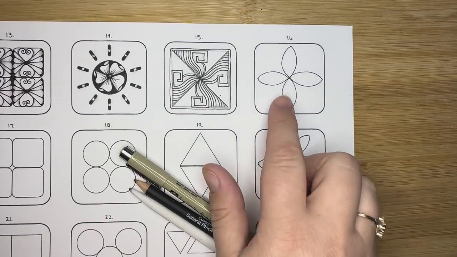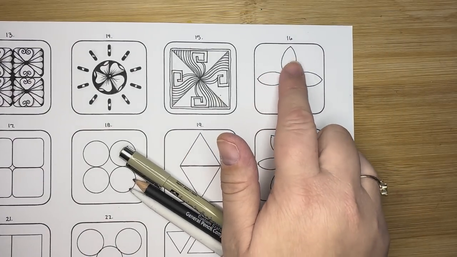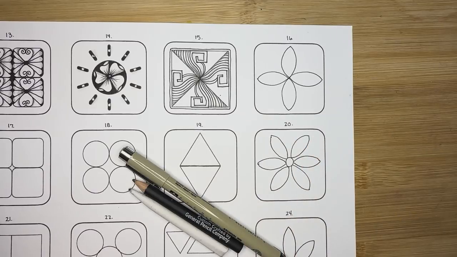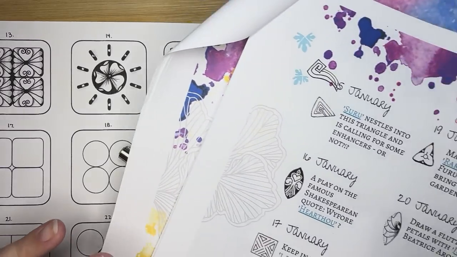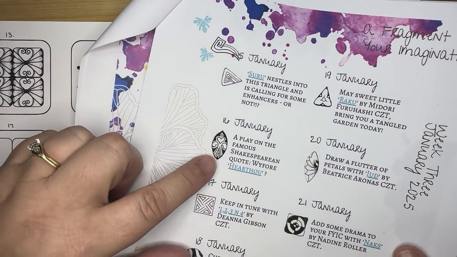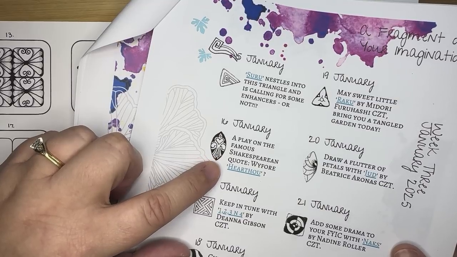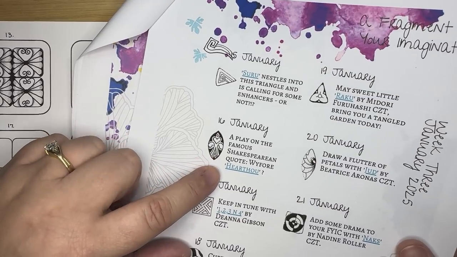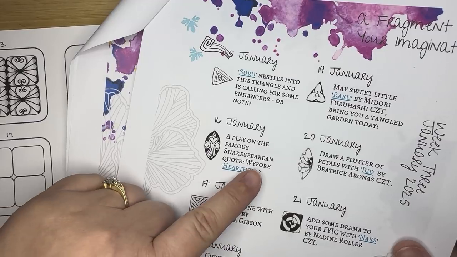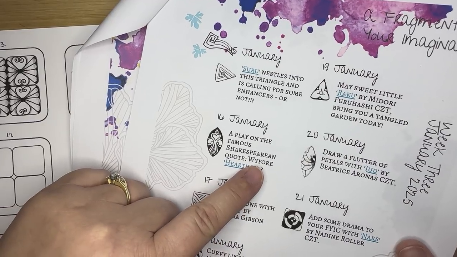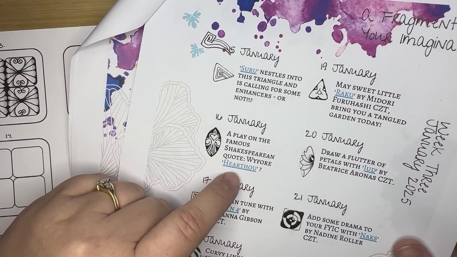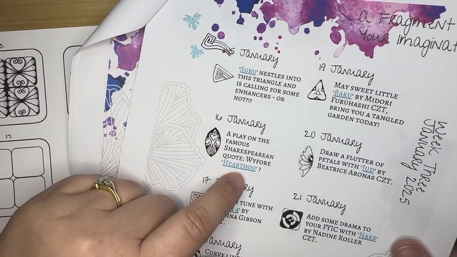All right, so today is day 16 and we're doing our fragment inside these little seed pods. Let me show you what this one is called. Here we go, 16. A play on the famous Shakespearean quote, "Wherefore art thou?" So Wherefore is a Zentangle pattern, and then Hearthou is a variation of it.